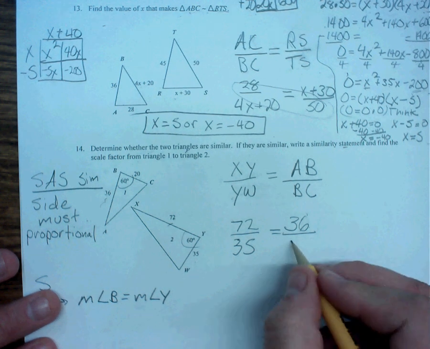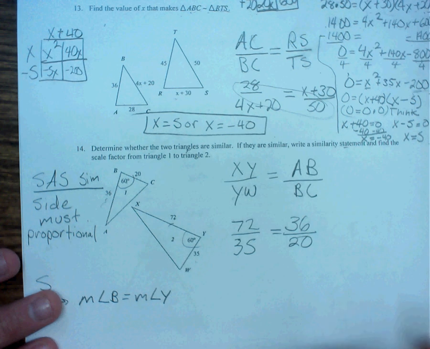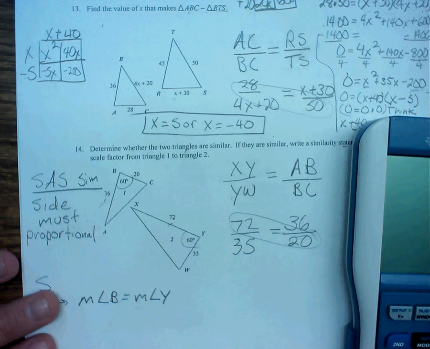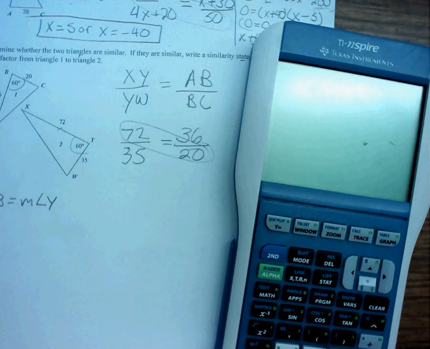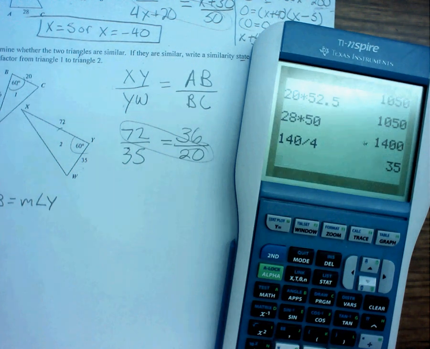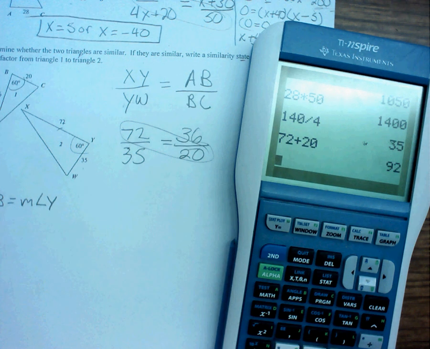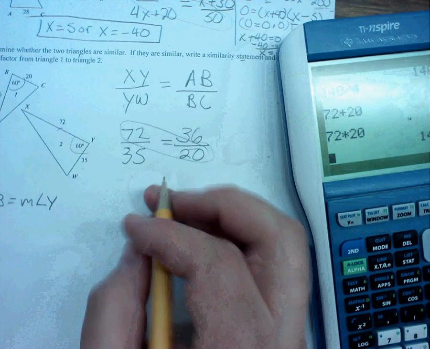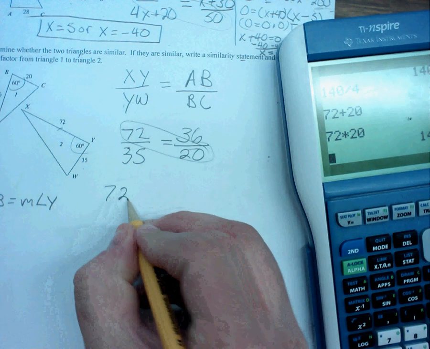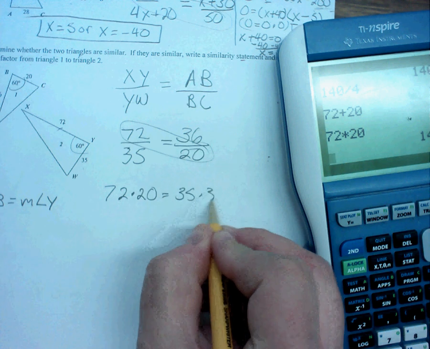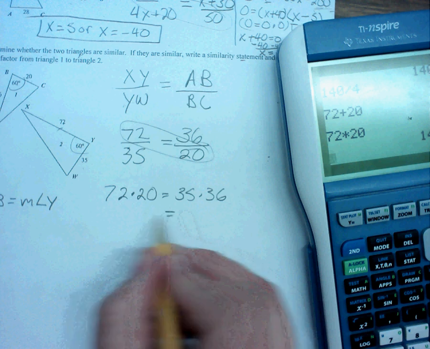And so when I multiply this, 72 times 20 is 1440. So 72 times 20, and I have to do 35 times 36. That is going to equal 1440.